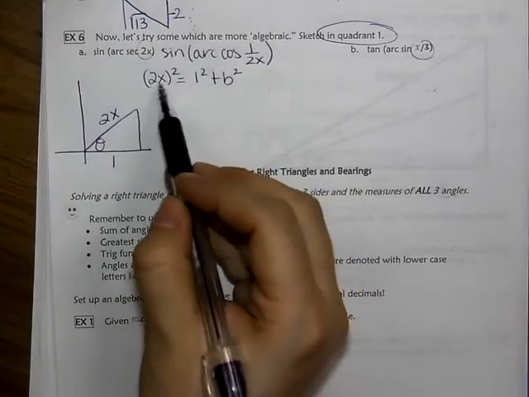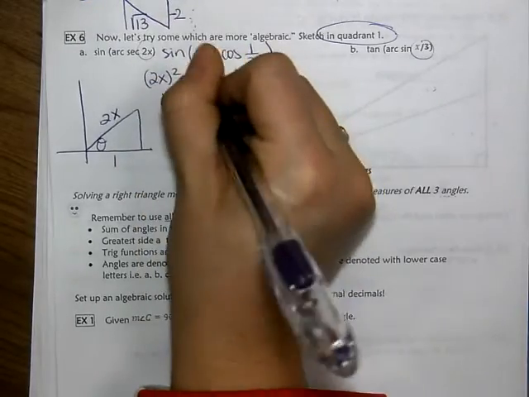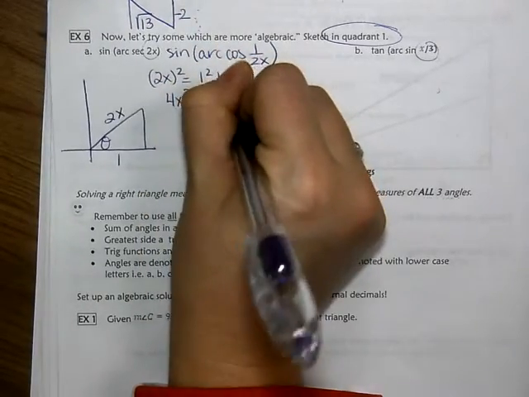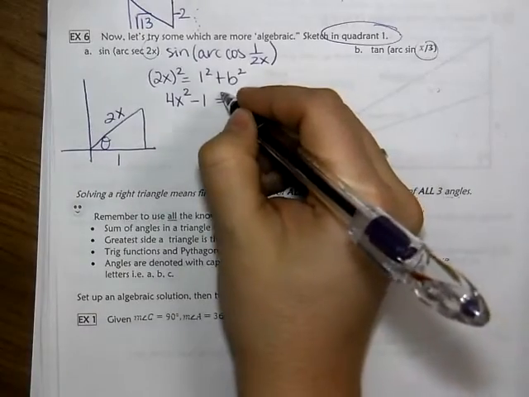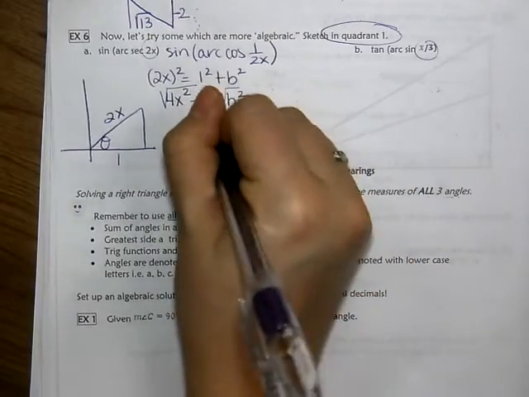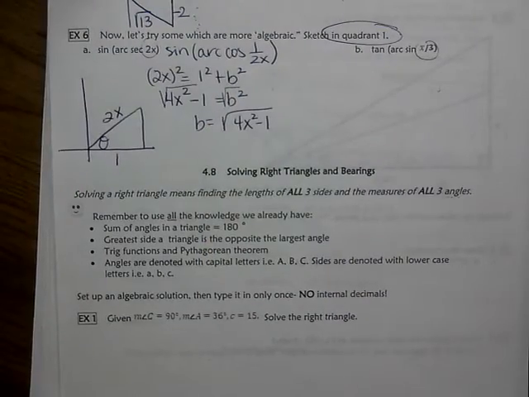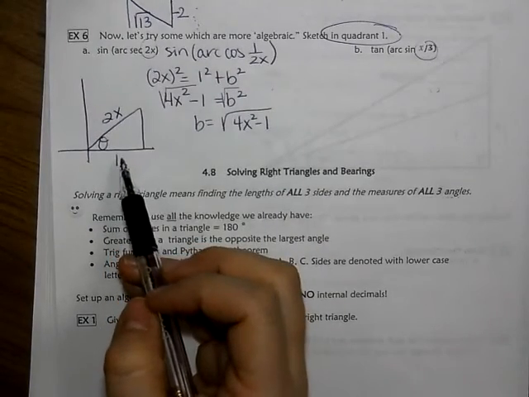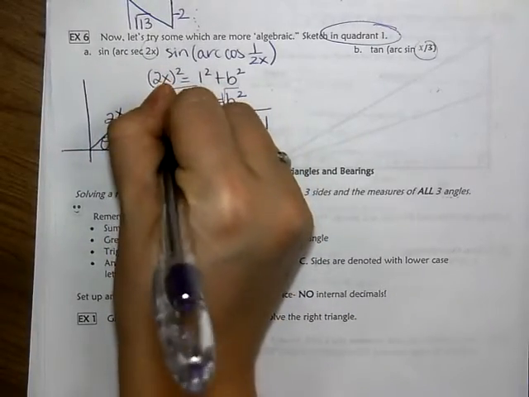Now when you square this, remember both of those terms have to get squared. So you're going to get 4x squared. And then I'm going to subtract the 1. In order to find b squared, what do you have to do? In order to find b, what do you got to do? Take the square root. So I get b equals the square root of 4x squared minus 1. Now normally, when you're taking the square root, when you're solving, you would get a plus or minus. But because this is in quadrant 1, doesn't it have to be positive? So we're going to assume the positive, so I get the square root of 4x squared minus 1.